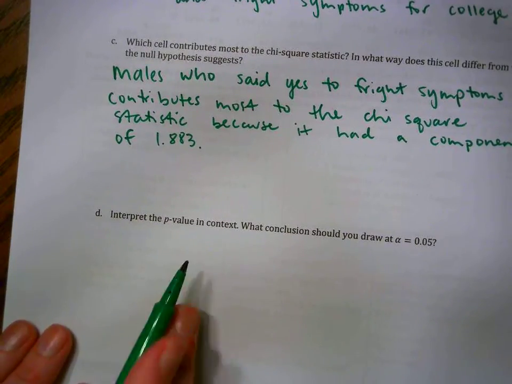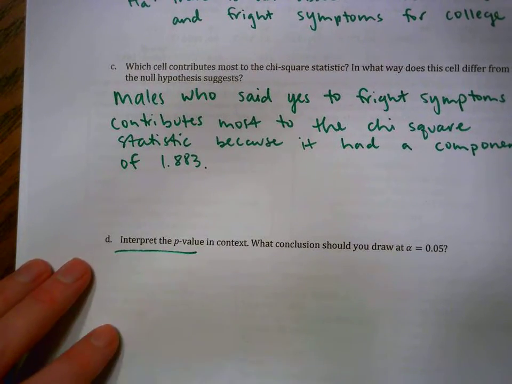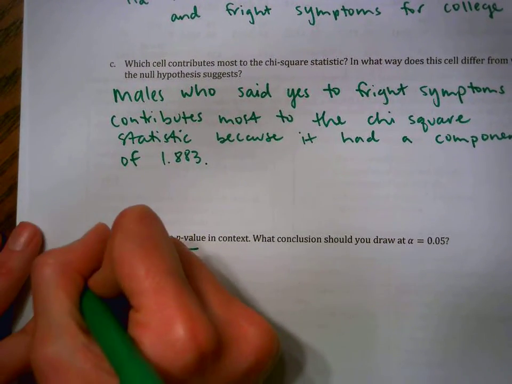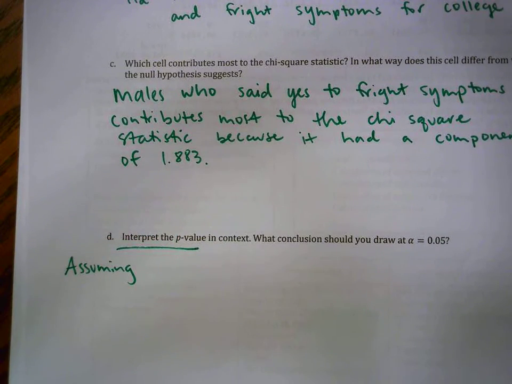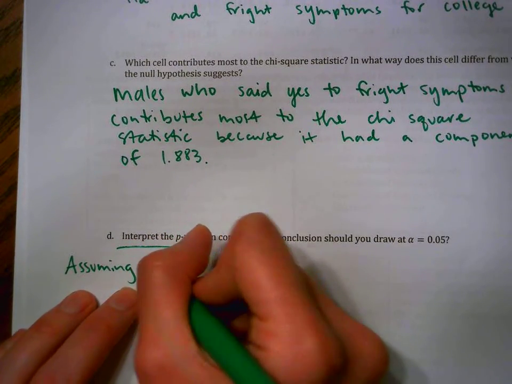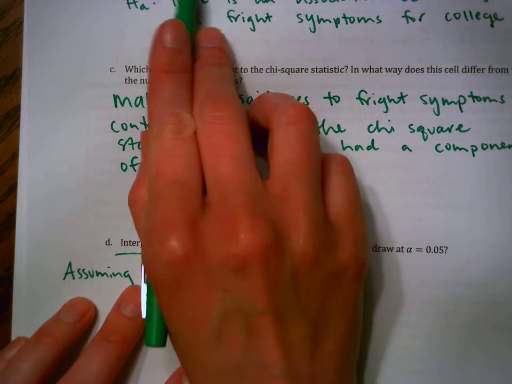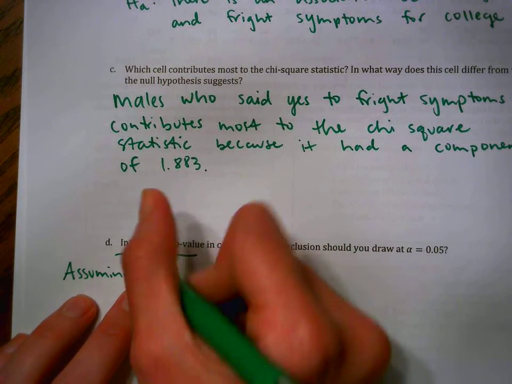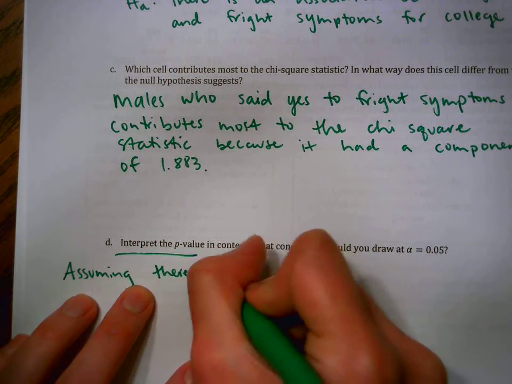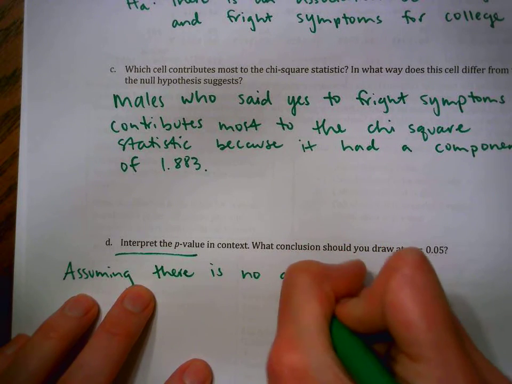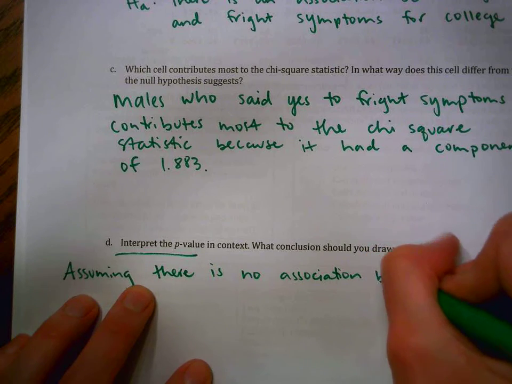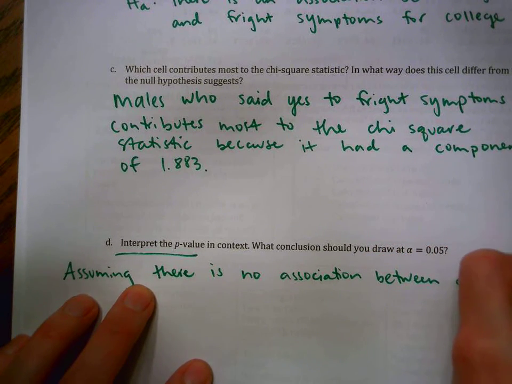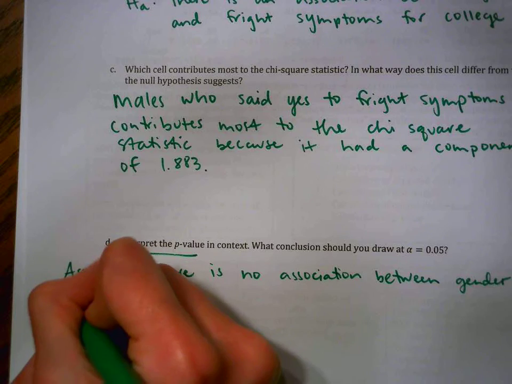So you always set it up the same way for interpreting the p-value. You say, assuming, and I don't have the sticky note in front of me, so I might be switching up the wording, but it should be the same idea. Assuming now the null is true, you just write out the null. There is no association between gender and fright symptoms.